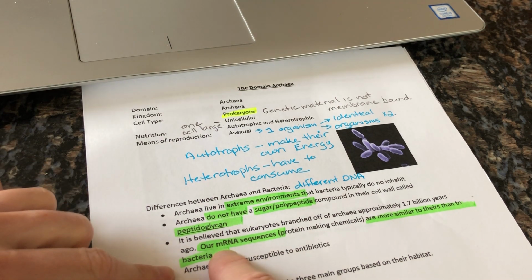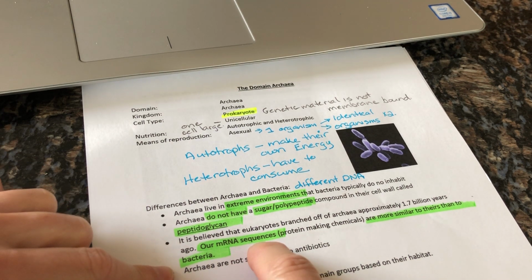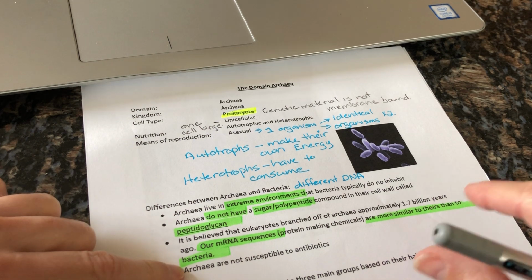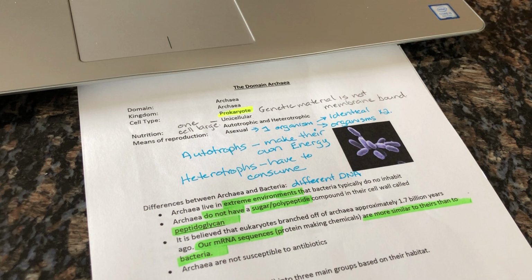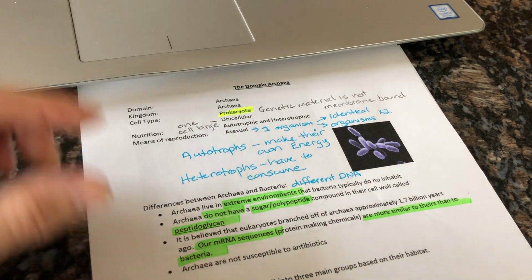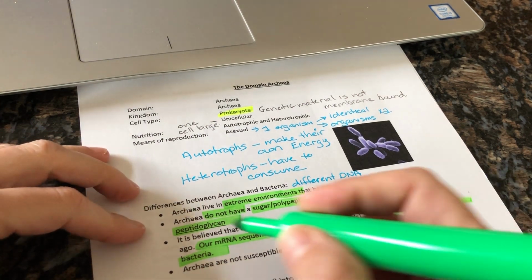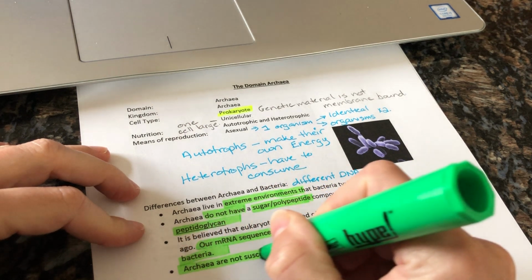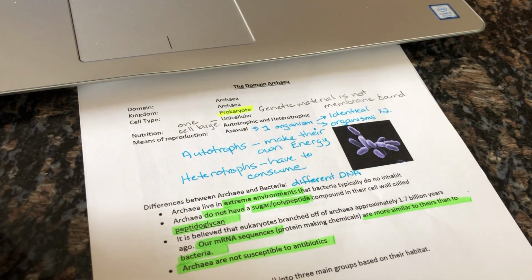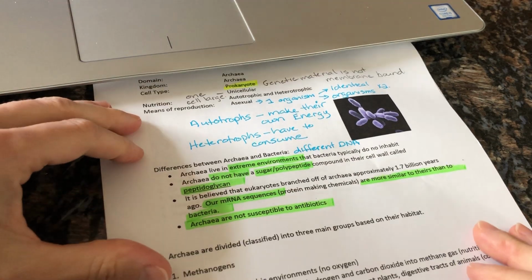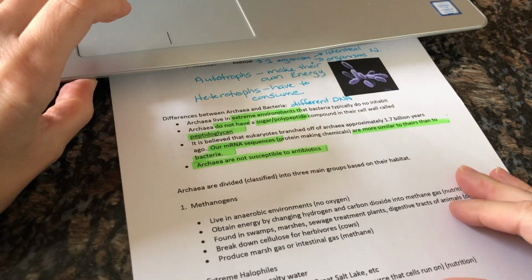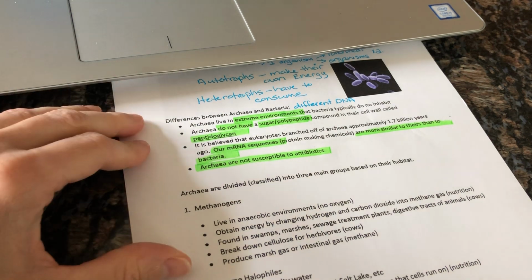So if that's too much, just think, my genetic material is much more similar to archaea than it is to bacteria. And that's not to say that we're not similar to bacteria, it's just that we're more similar to archaea. And finally, archaea cannot be killed by antibiotics because antibiotics are designed to kill bacteria. And like I said, don't worry about archaea. They're not infectious to us. It's not something you need to worry about.